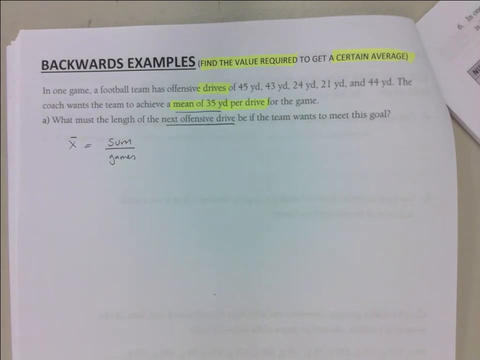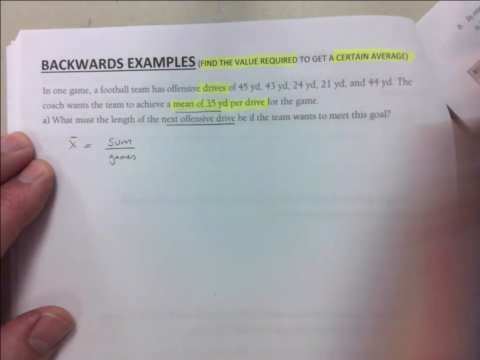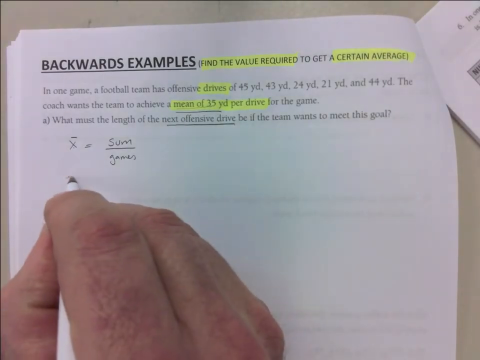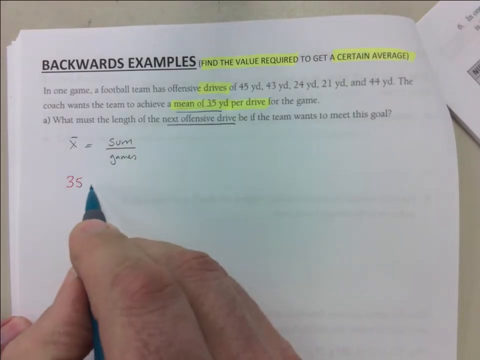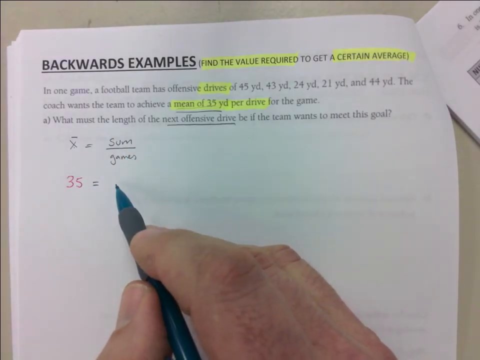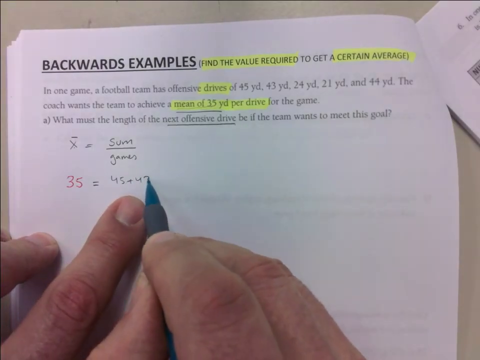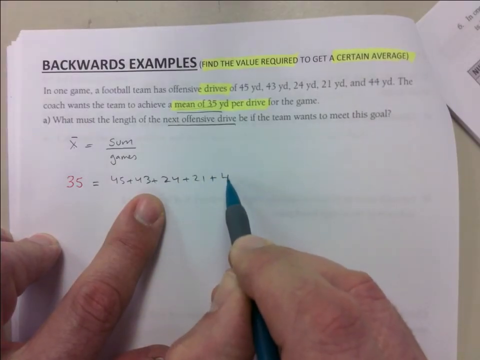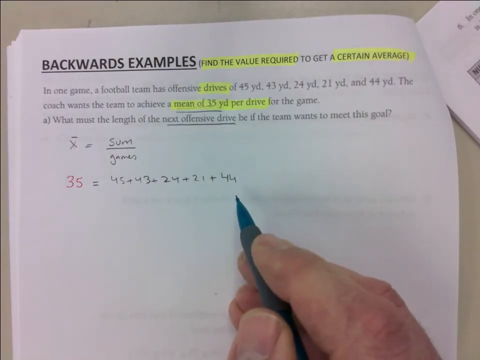So we just have to plug in and see what we've got. We have the mean, right? The mean is going to go in here. Okay, so the 35 goes in there. And the sum is a little tricky. This is where the x is going to come in. I'm going to show the work here. 45 plus 43 plus 24 plus 21 plus 44, right? There's 5 games that have gone by.